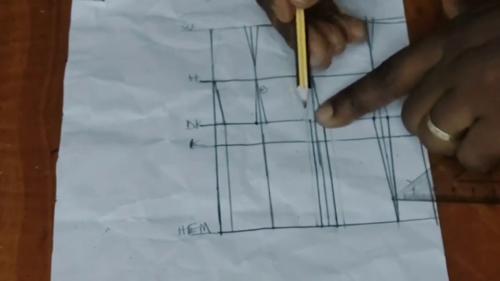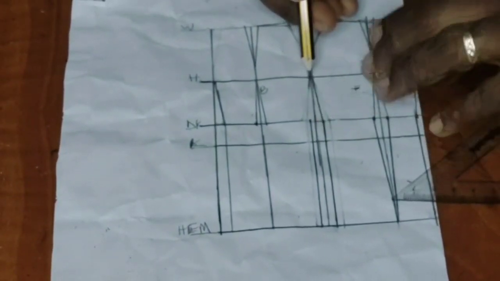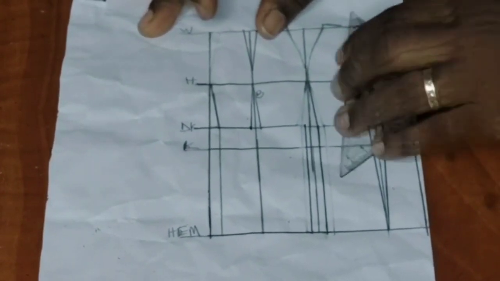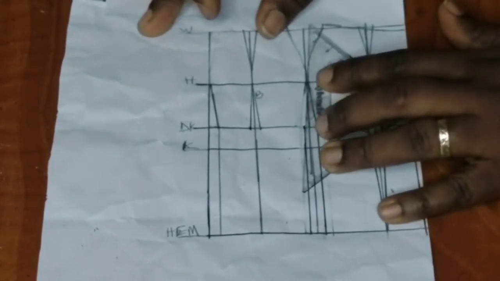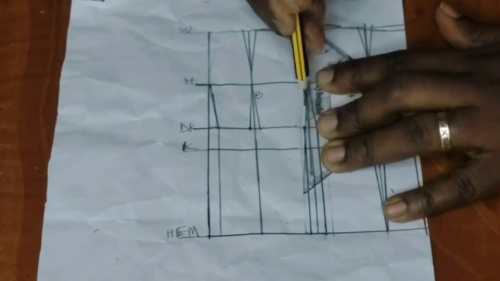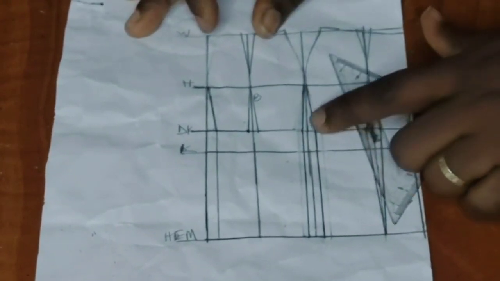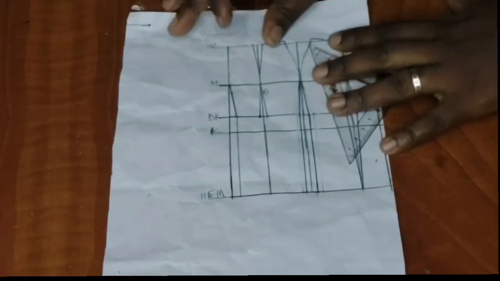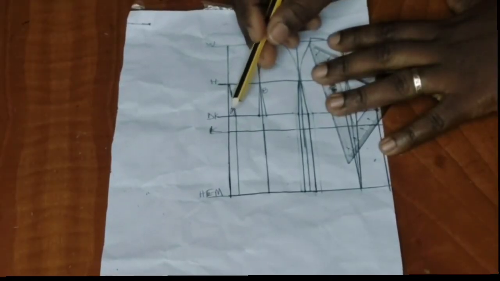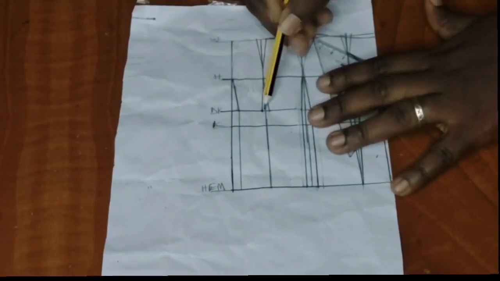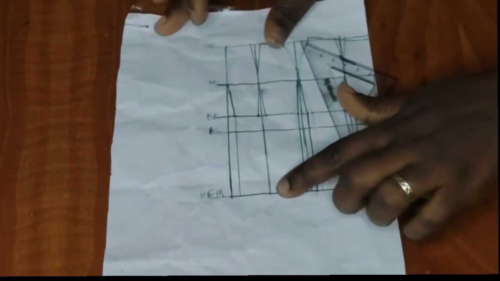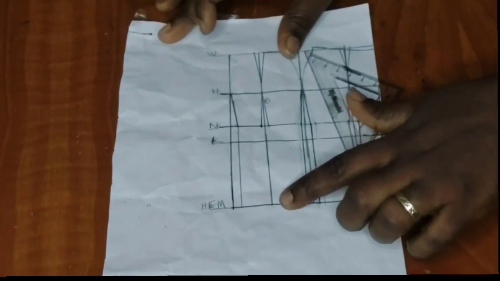Then this point, of course, you connect back to the hip line. That's our new side back. Can you see what I have? So like I said, you won't touch this one. This you then connect to the point on the hem line.